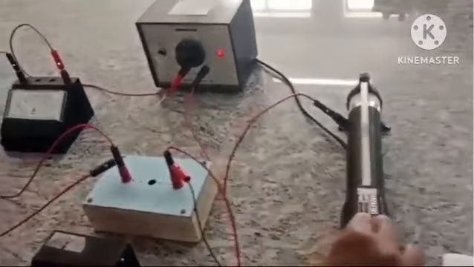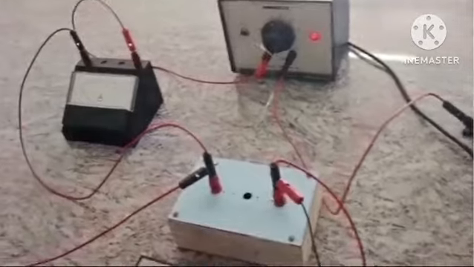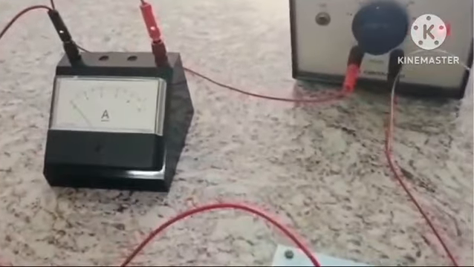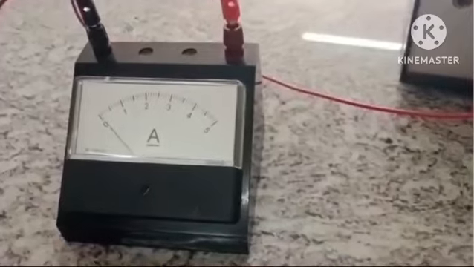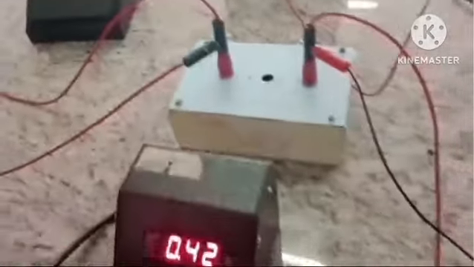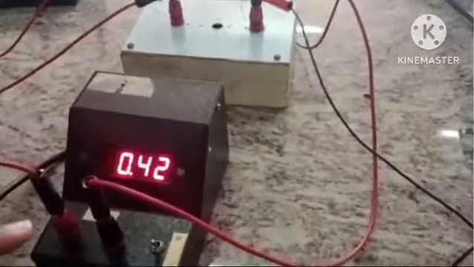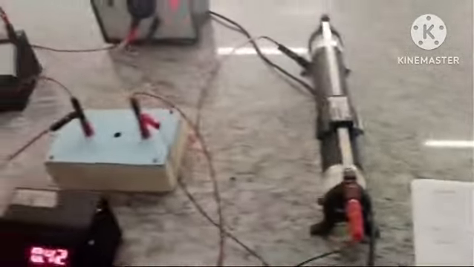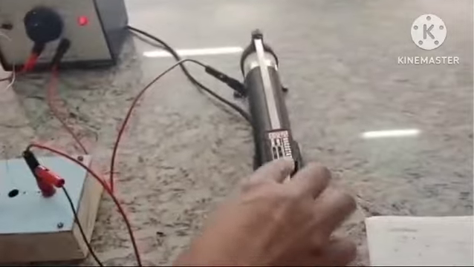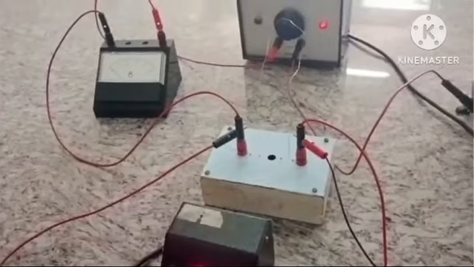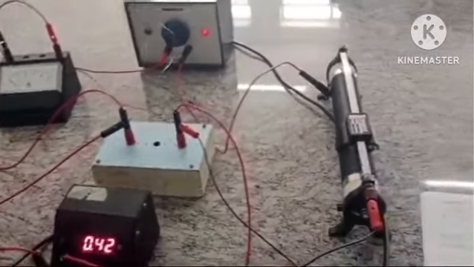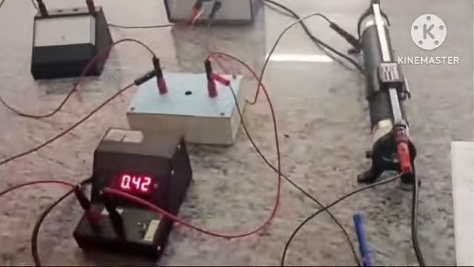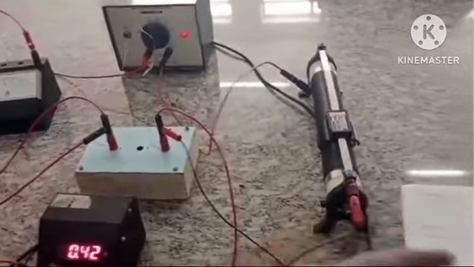Here, the slider is moving on the rheostat. Now the current in the ammeter becomes 0.1 ampere. Corresponding voltmeter reading is 0.42 volts. Put this into the tabular column. Then for the second trial, slide the slider on the rheostat until the current in the ammeter becomes 0.2 ampere. Then take down the corresponding voltmeter reading. Put that into the tabular column.